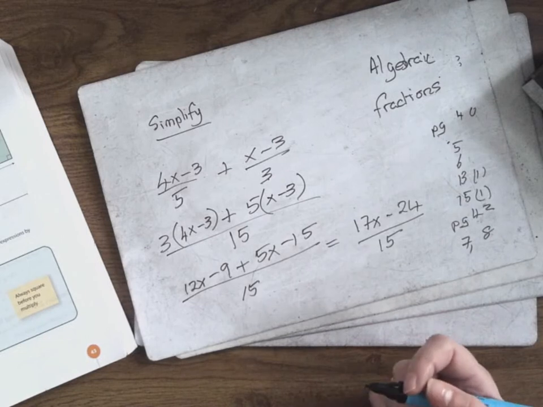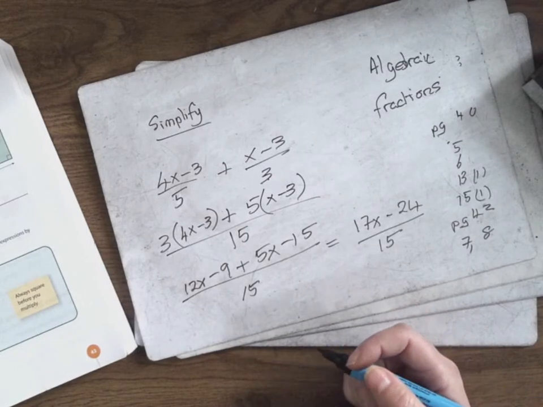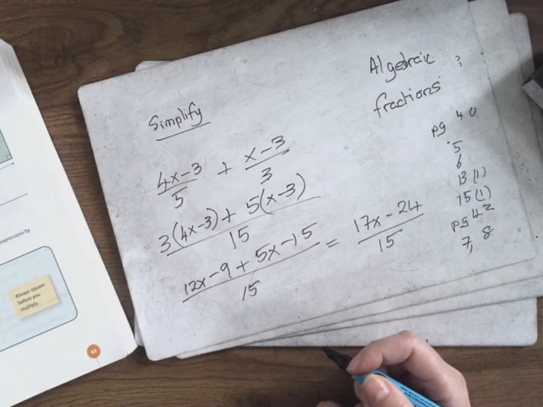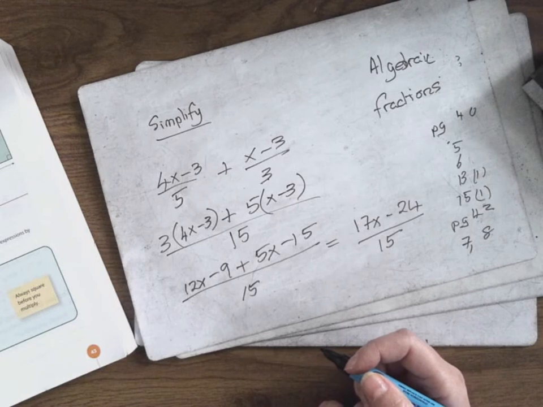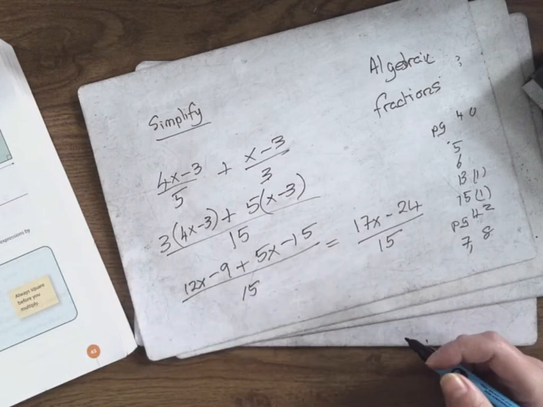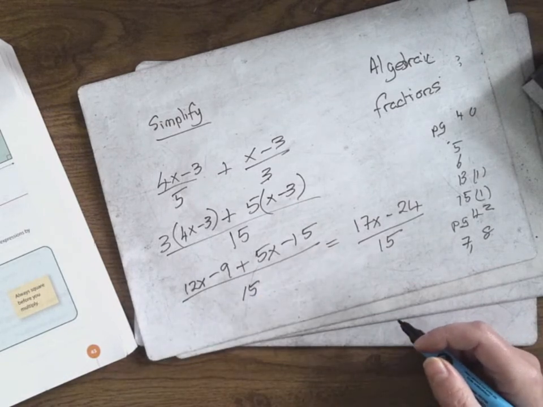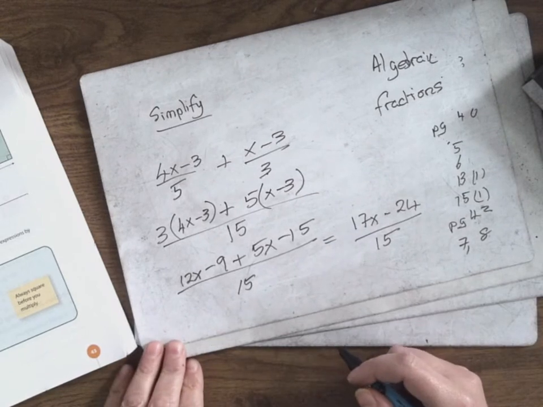That's when you're multiplying. When you're adding, use the number line. It is minus 24 though. You keyed in 5 instead of 15. You did, yeah. Right, are we all okay?